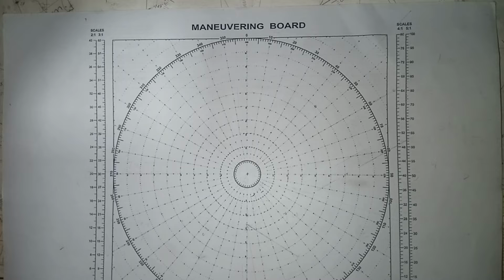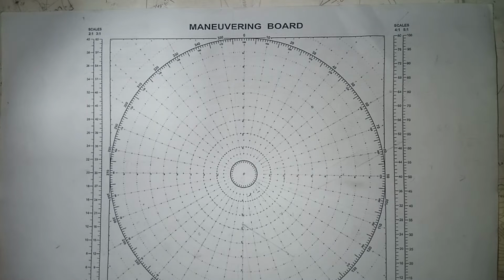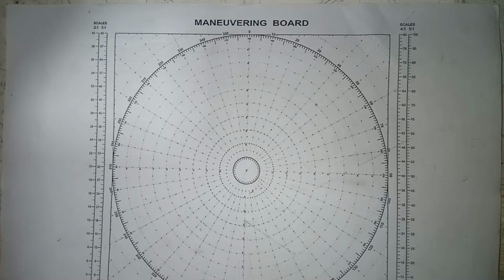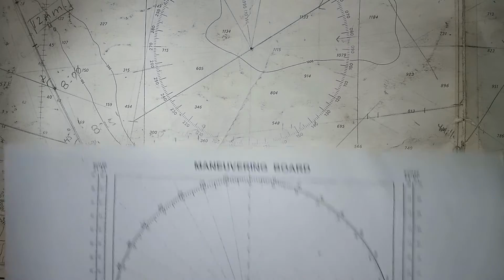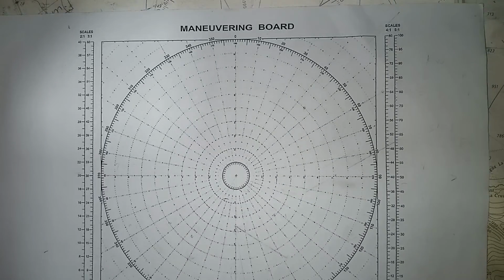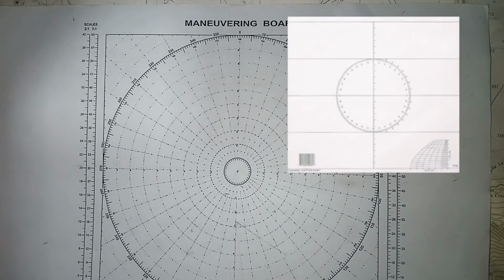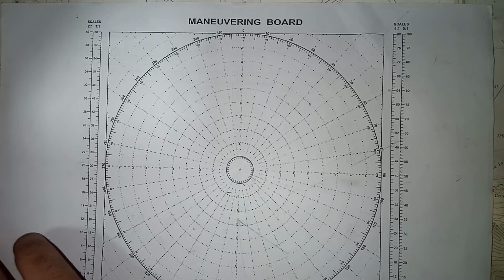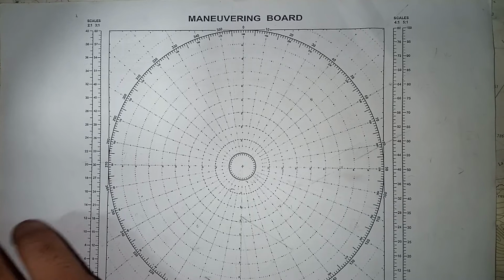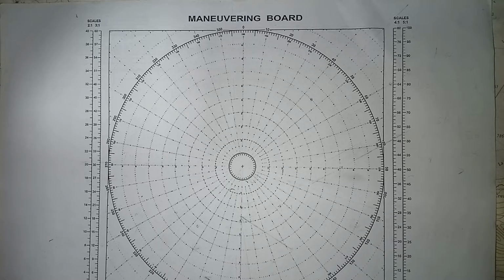Well, my friends, for taking a true position of a vessel or assumed position, we can use the maneuvering board or the nautical charts, as this. We can use a plotting sheet too. But in this case, I'm going to use the maneuvering board, and each sheet is going to help me to explain to you how to take the basal position.